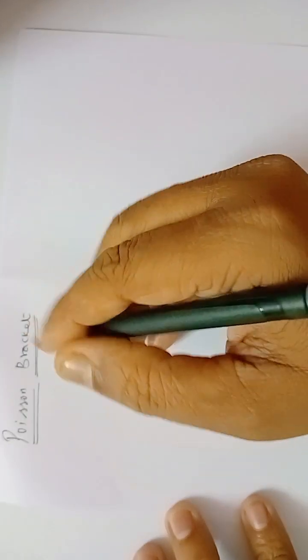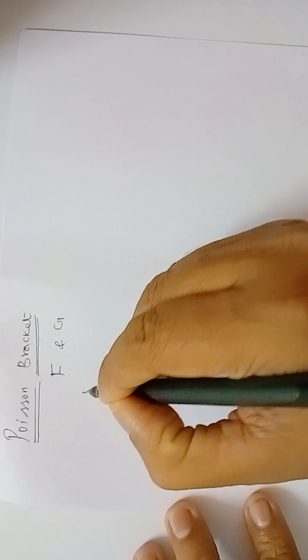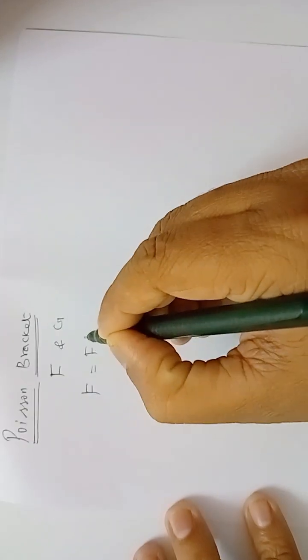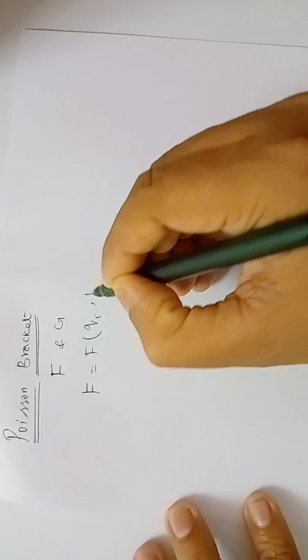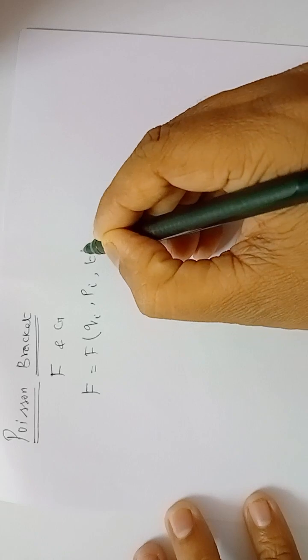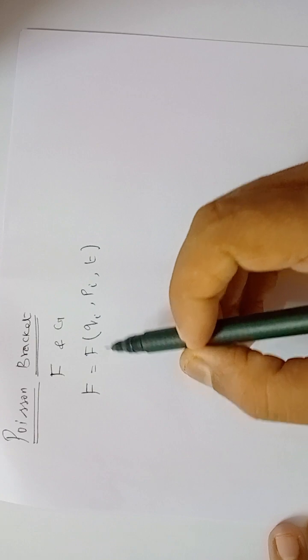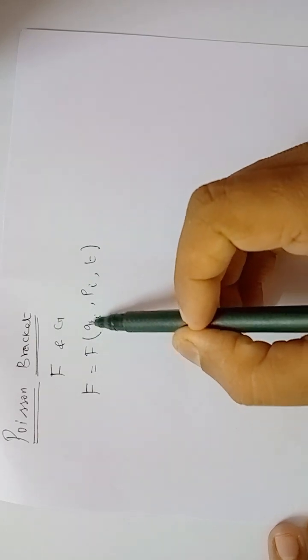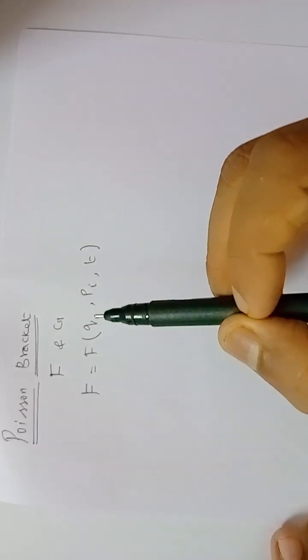This Poisson bracket is represented by the letters f and g. This f is a function of the generalized position coordinate qi, momentum coordinate pi and time t.